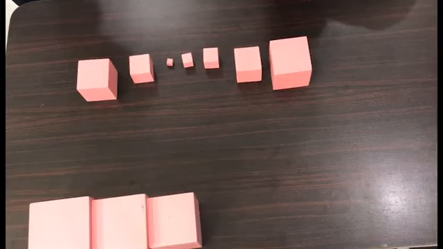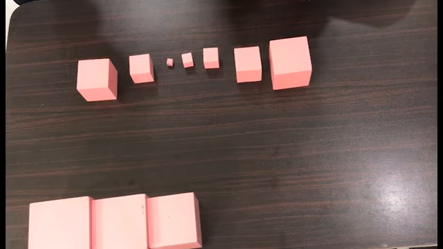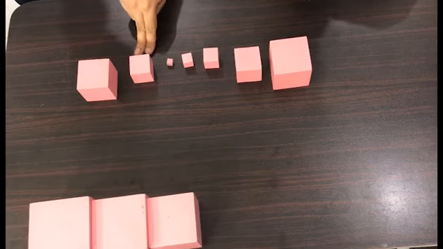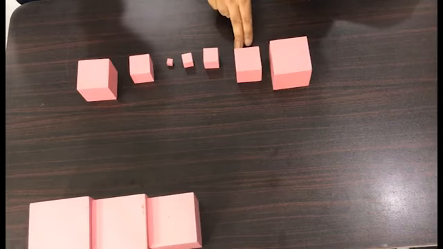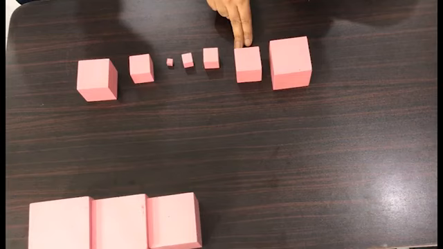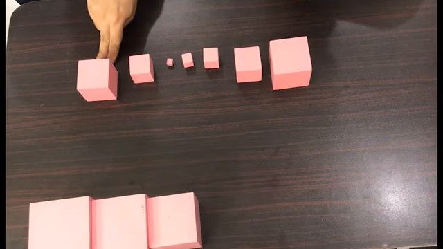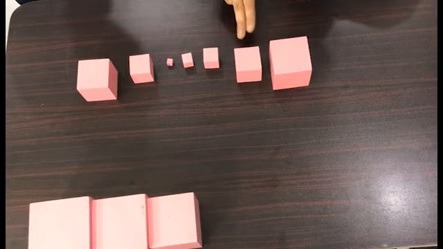So here you can ask the same question again. Can you please show me the cube which is just a little bit bigger than this one or smaller than this one? Can you please show me the cube which is slightly bigger than this one or smaller than this one? Can you please show me the cube which is smaller or just a little bit smaller than this one or bigger than this one? And continue like this. All right.